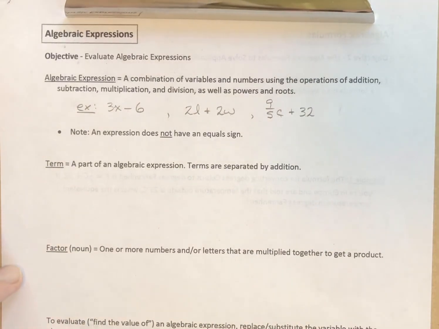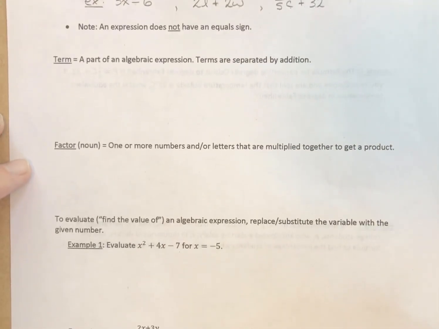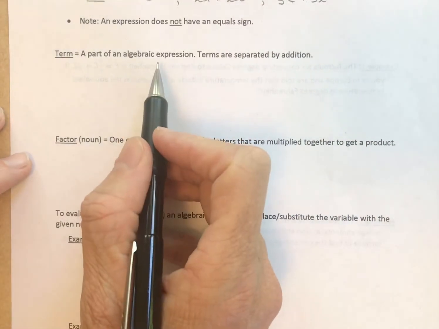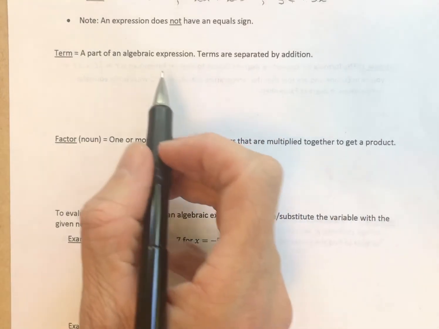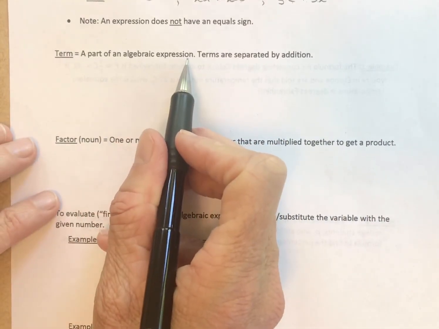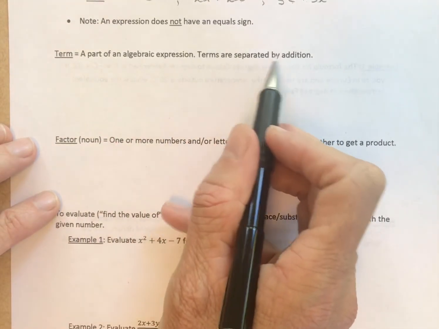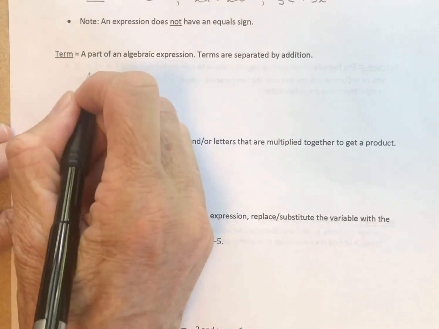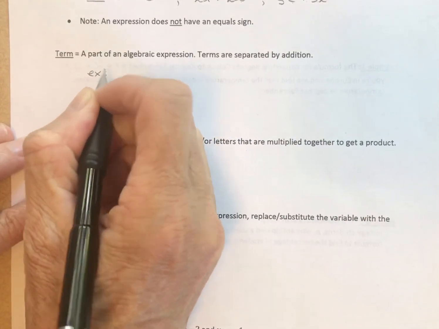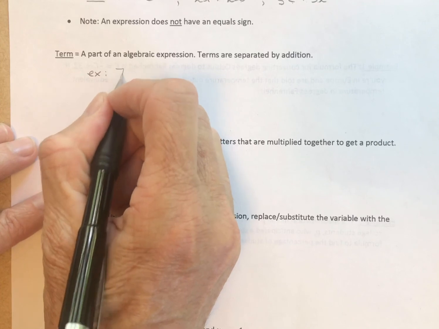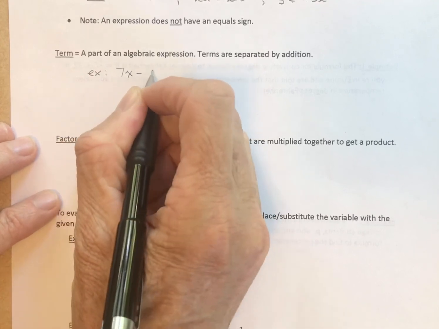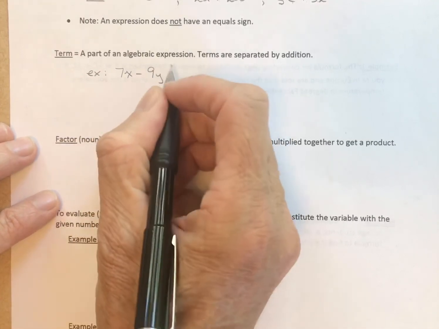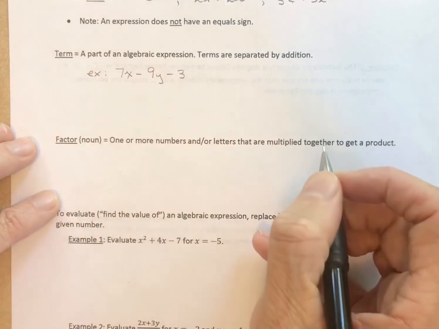Okay, a couple more words to define. What is a term? Well, the term is a part of an algebraic expression. Terms are separated by addition. All right, let's make a note of an example here. How about the algebraic expression 7x minus 9y minus 3?